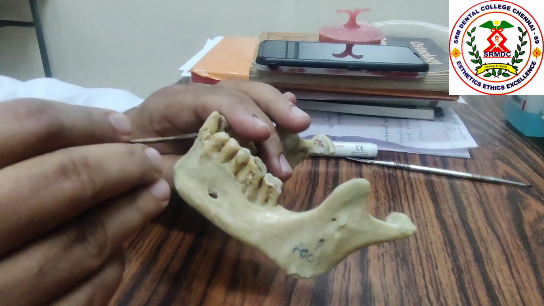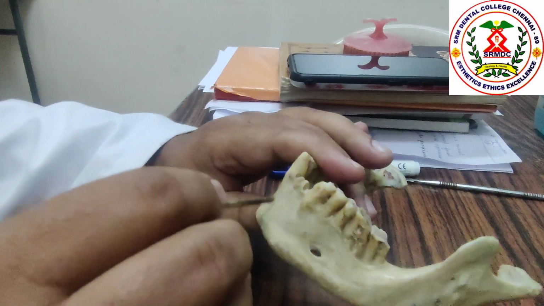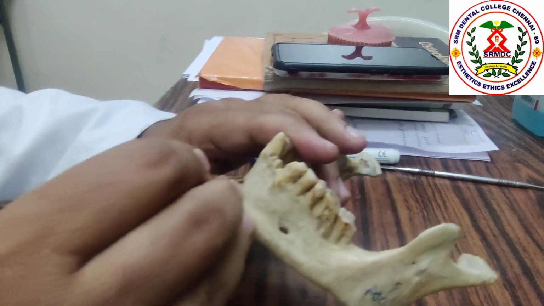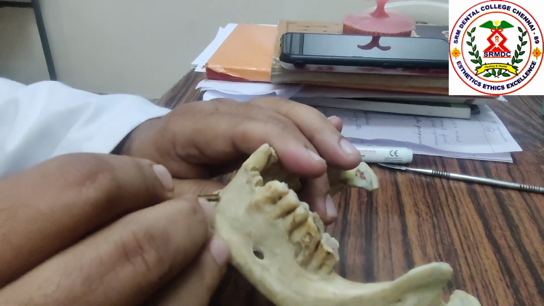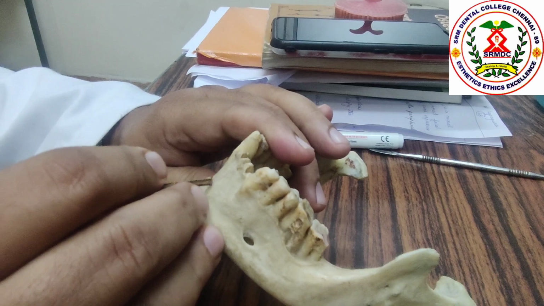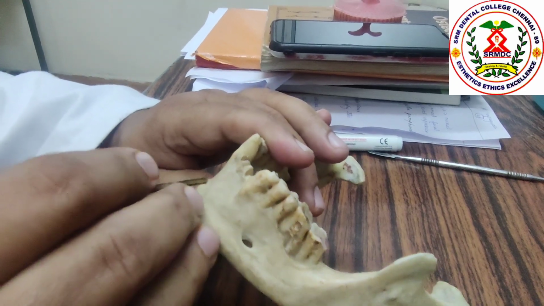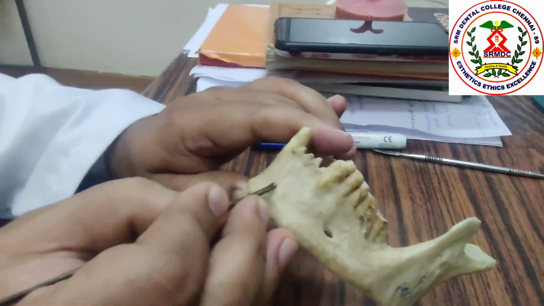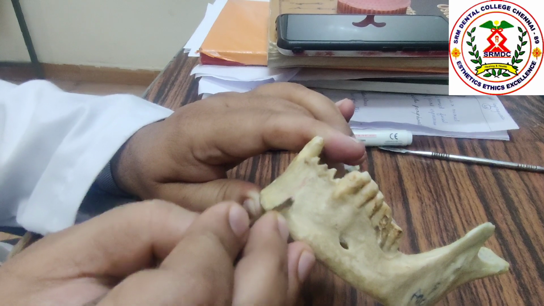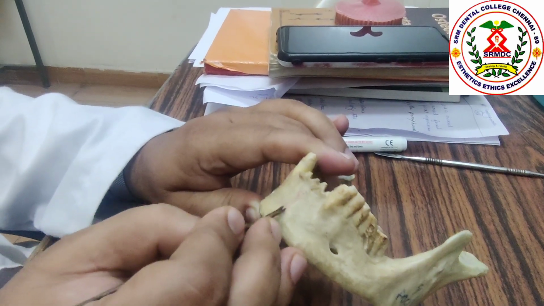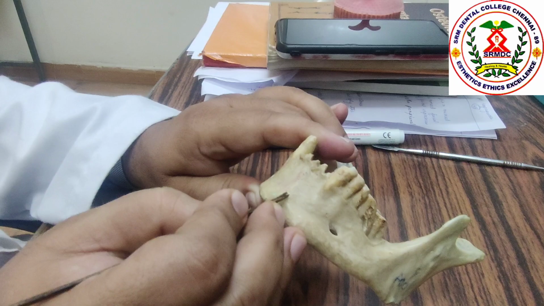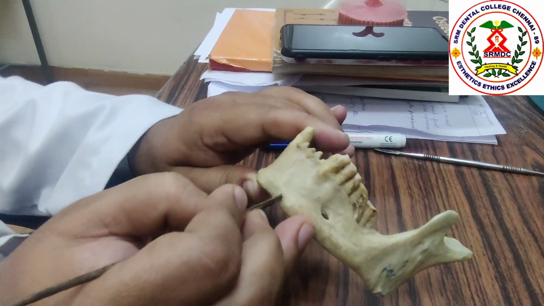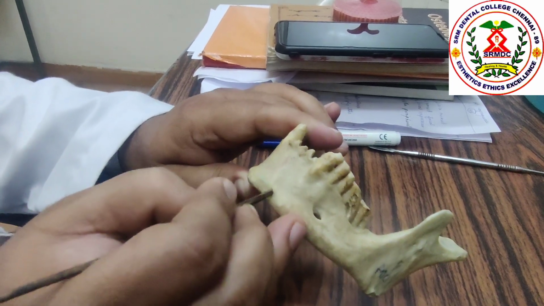Now the midline joint fusion is called symphysis menti. Below the symphysis menti, we have an elevation that is called mental protuberance. All of you see here is the elevation. This mental protuberance is an indication of the human jaw. Now on either side infralaterally we have a tubercle, that is mental tubercles.